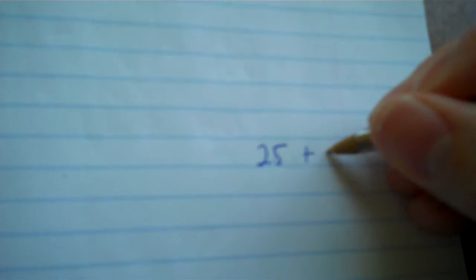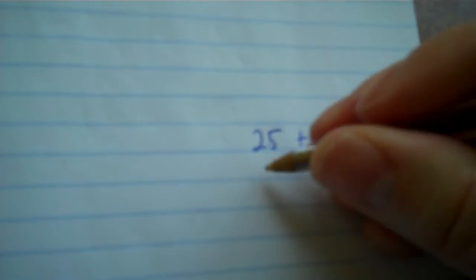Okay, then the width is done just like the length. We're supposed to be at 25, but we can add 0.15, or we can be 0.15 less. So if I add, that's 25.15. And if I subtract, that's 24.85.